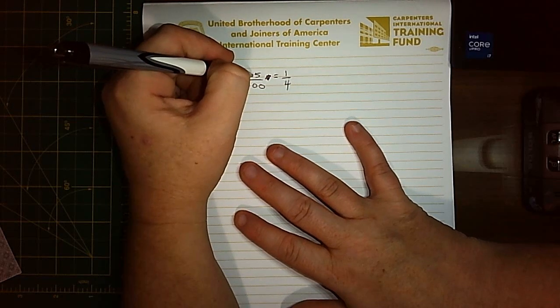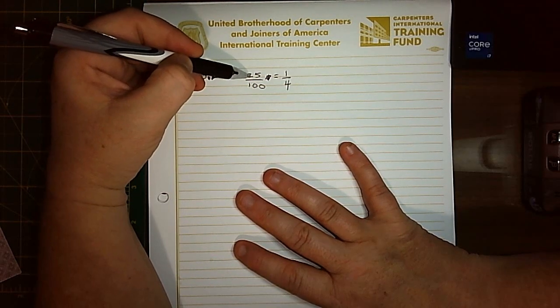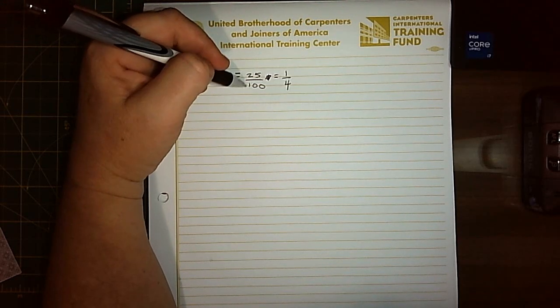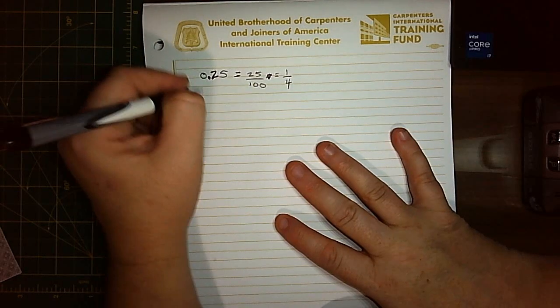I need something that will go into both of these numbers evenly. I don't want remainders, right? Not like, oh, it goes in 2 point something times. It has to go in evenly, right?